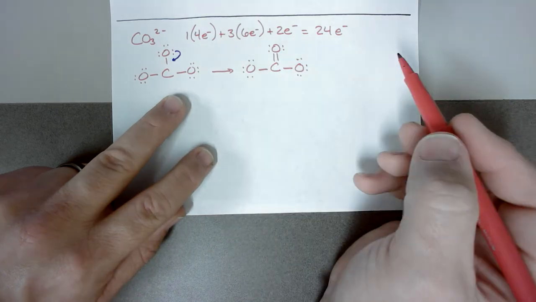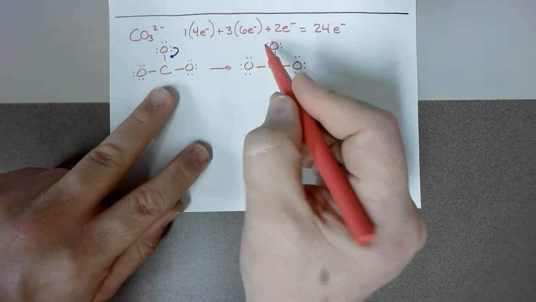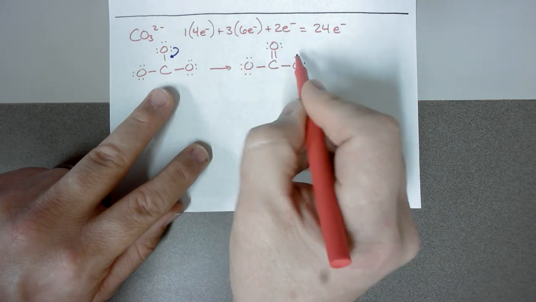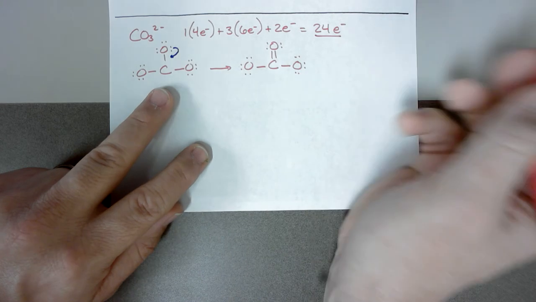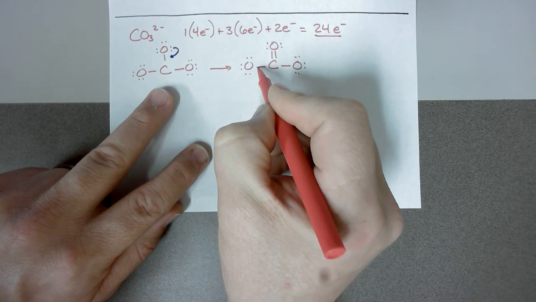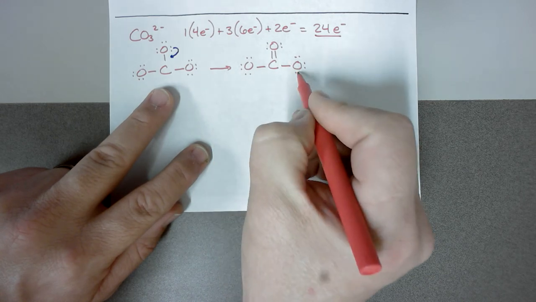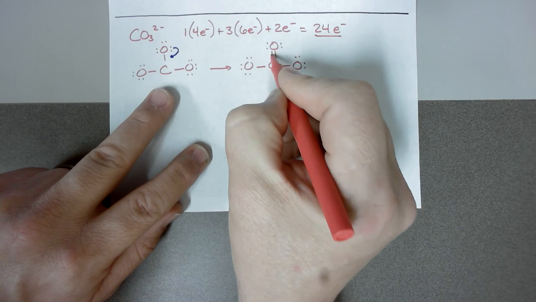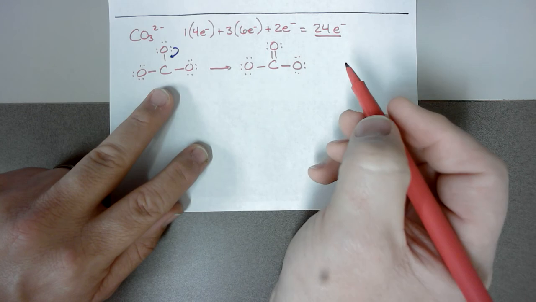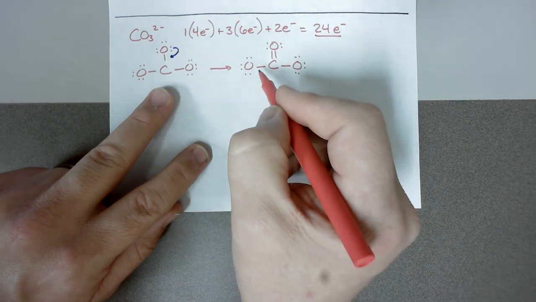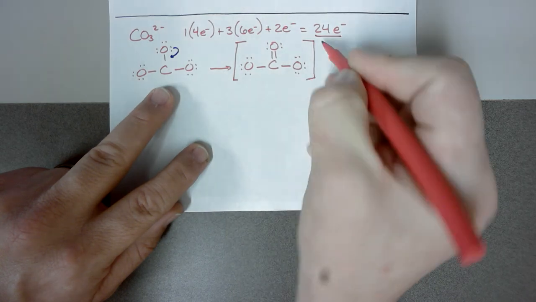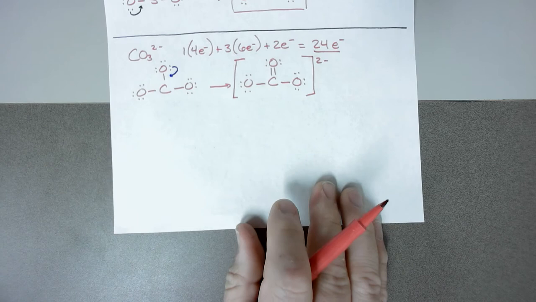Now let's make sure this is a valid structure. I have 2, 4, 6, 8, 10, 12, 14, 16, 18, 20, 22, 24 electrons, so I've used my 24 electrons. 2, 4, 6, 8 for that oxygen, 2, 4, 6, 8 for this oxygen, 2, 4, 6, 8 for this oxygen, and then 2, 4, 6, 8 for the carbon. So this is valid. The only thing we need to add is that anytime it is a polyatomic ion or an ion, we have to put it in brackets and give it a negative value.